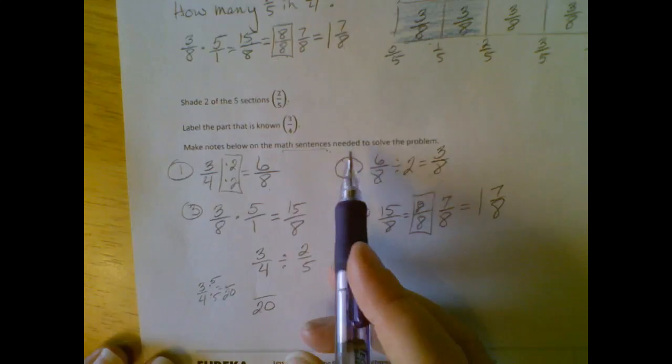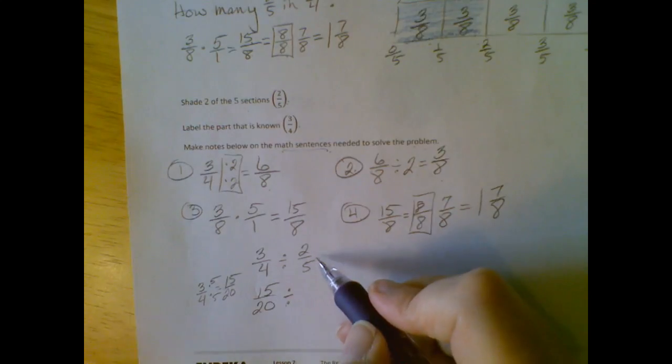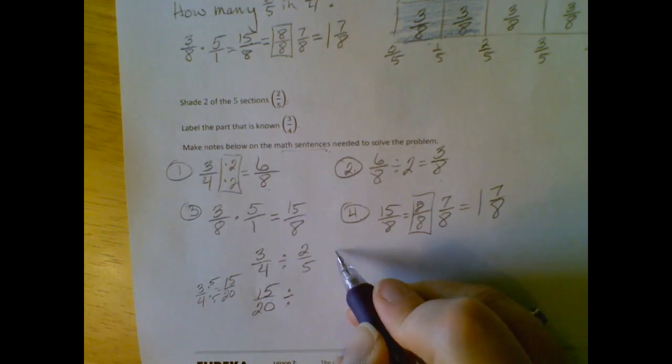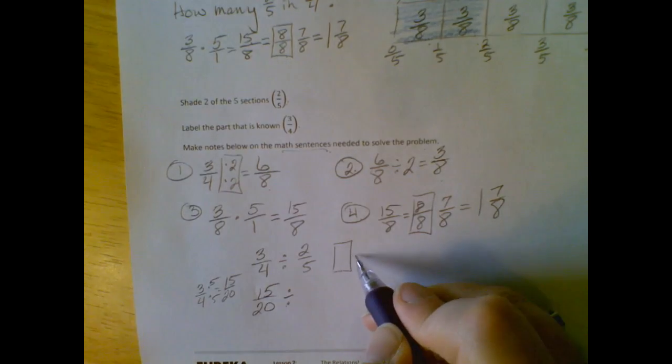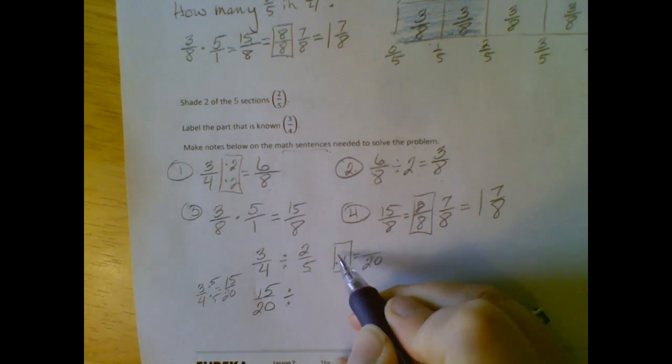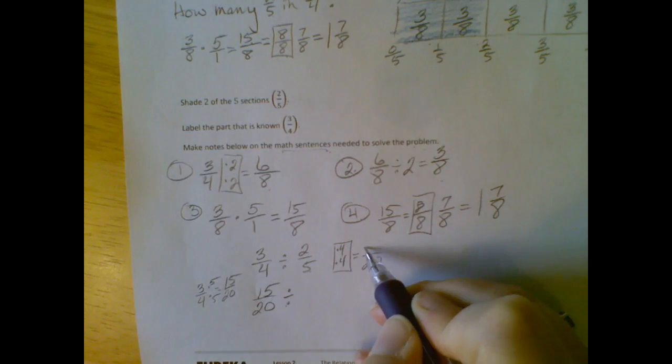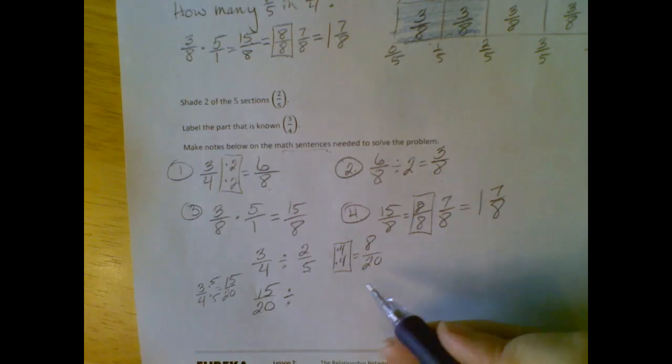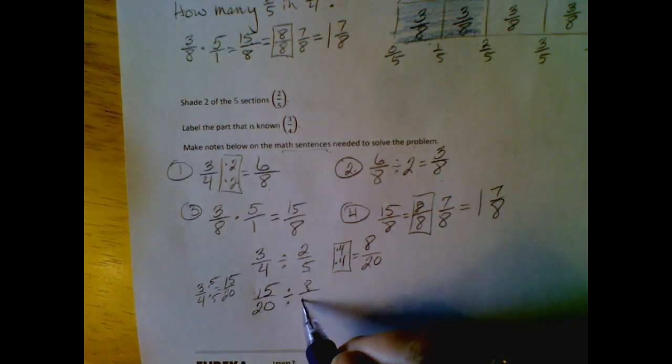I'm adding it to the math sentences that I did. 15/20 is equal to 3/4. Okay. And we're going to break it into groups of 2/5. But if I make it a 20th, 5 times 4. 2 times 4 is 8. 8/20 equals 2/5.